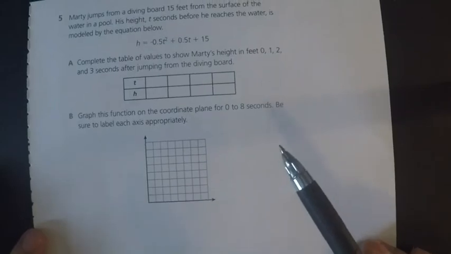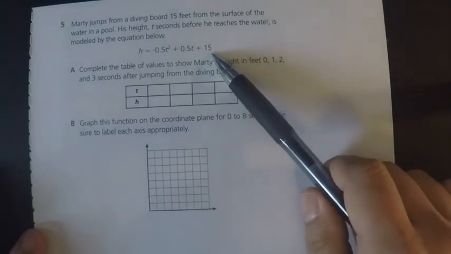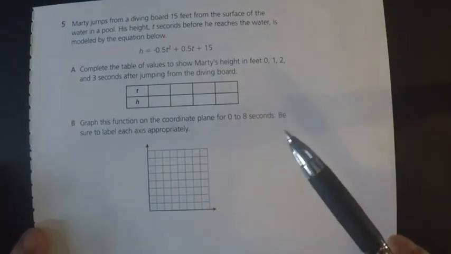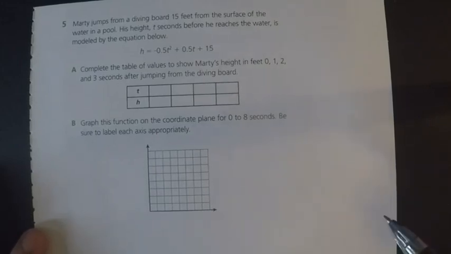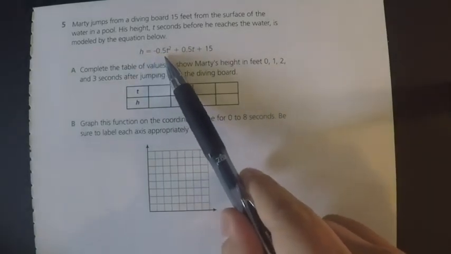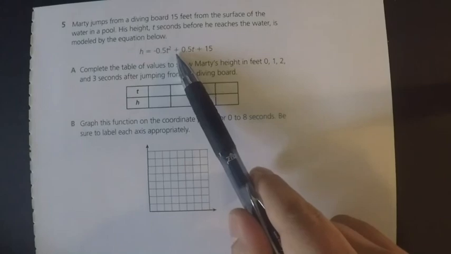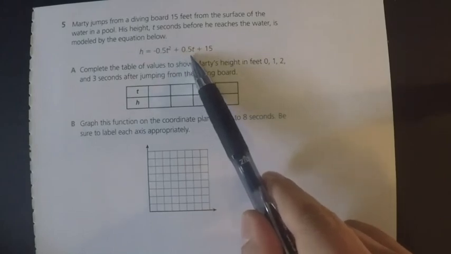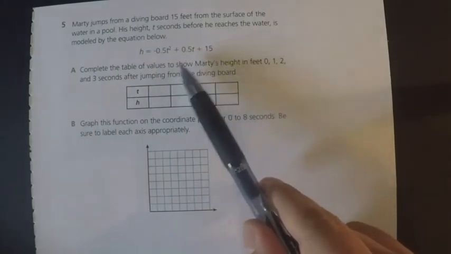And then the last one has to do with a function that should look familiar. It says Marty jumps from a diving board 15 feet from the surface of the water in a pool. His height after t seconds, by which he reaches the water, is modeled by the equation below. So they give us h equals -0.5 t squared plus 0.5 t plus 15.